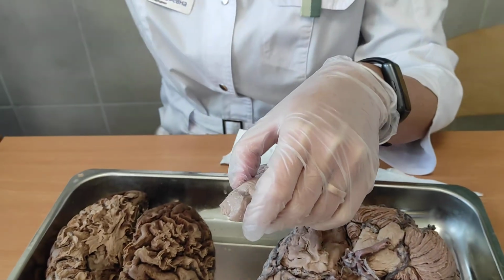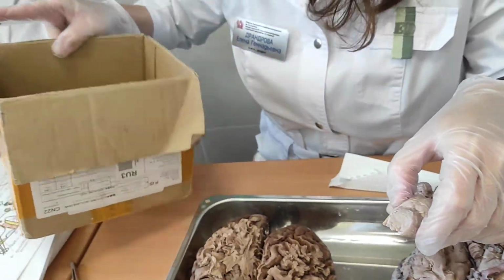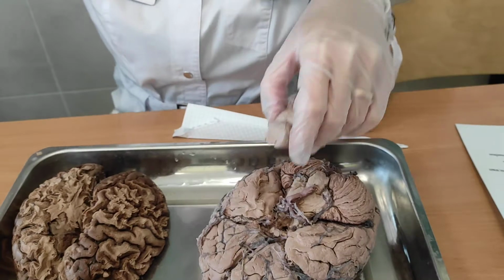Please give it to me. Fossa interpeduncularis. No, not this I need. This. Where is the brainstem?